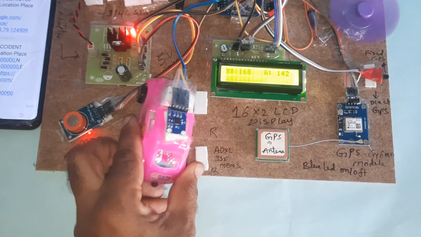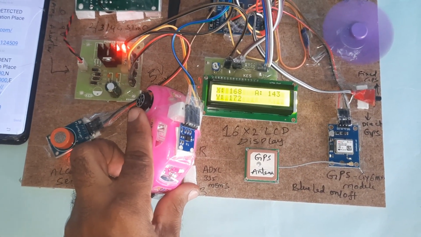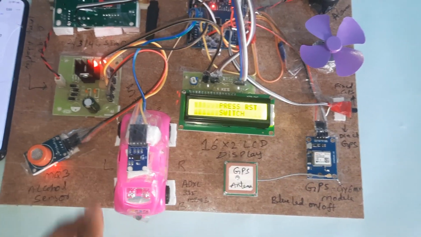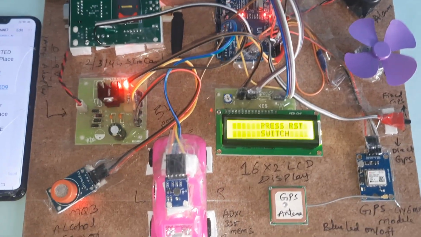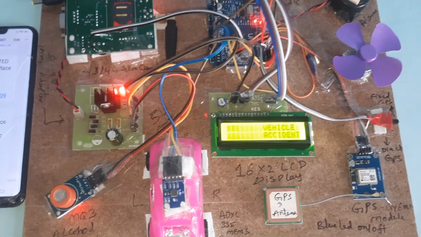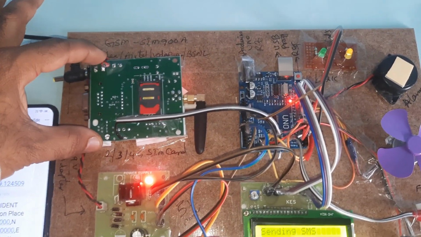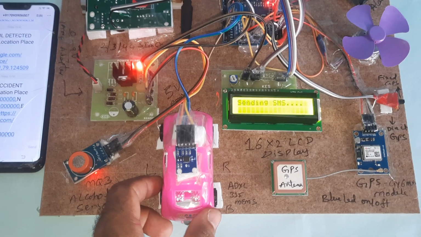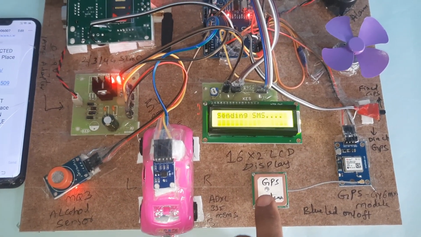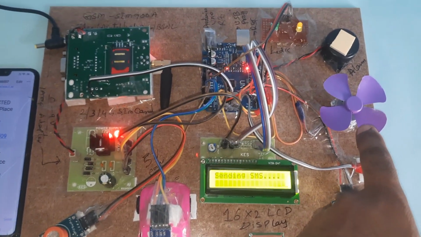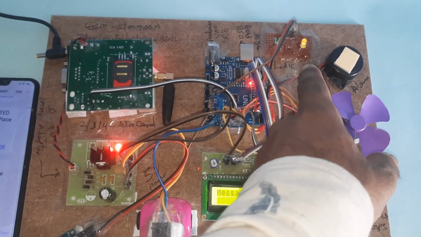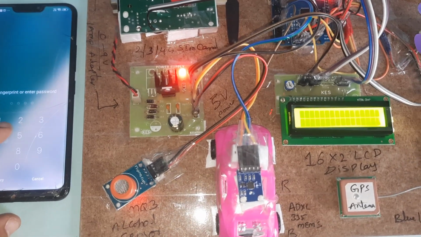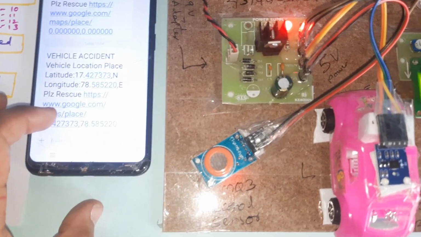Vehicle accident, press reset button. Components: GSM SIM900A, power supply module, MQ3 alcohol sensor, ADXL335 MEMS accelerometer sensor, GPS antenna, GPS module, motor, alarm, orange LED, green LED, Arduino Uno R3 board. Now SMS came with the latitude point and longitude point.